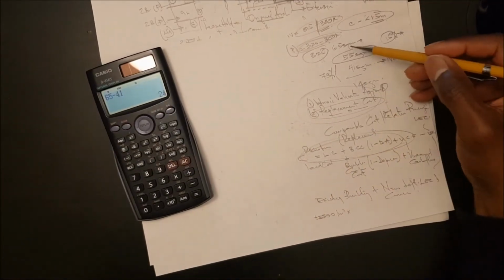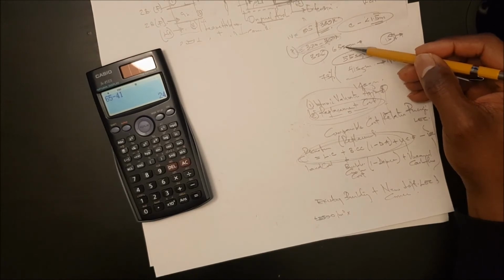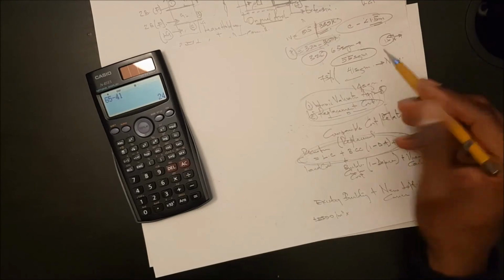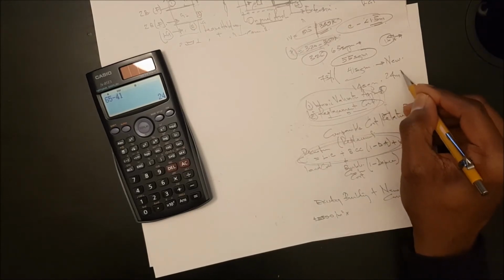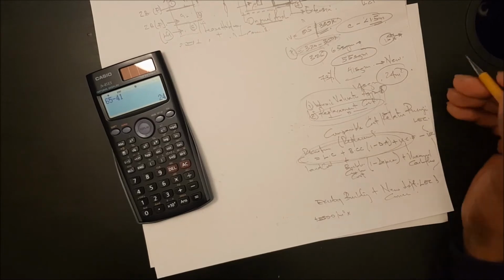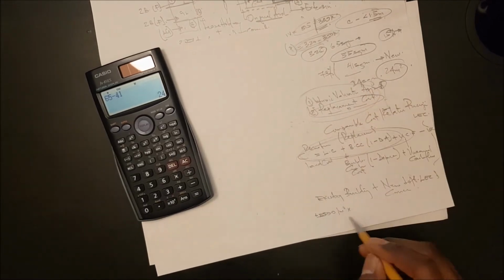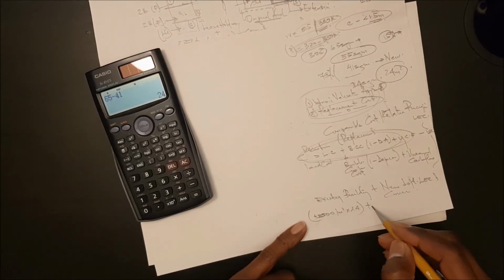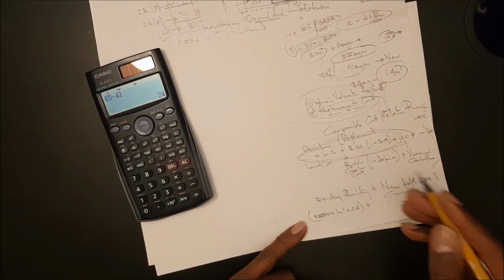So 65 less 41 will give you 24 square meters. 24 square meters, so this should have been 24. So this is 5,500 times 24 plus the cost of a dry roof dormer.